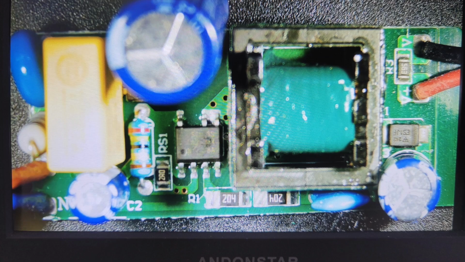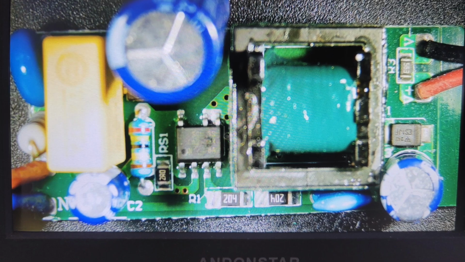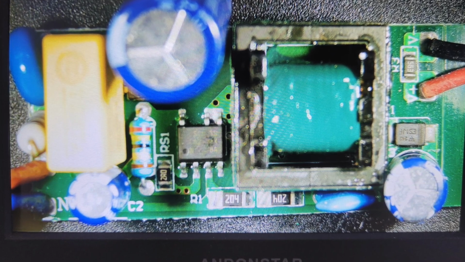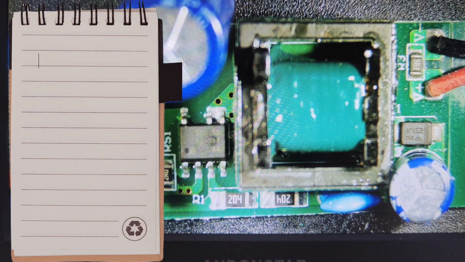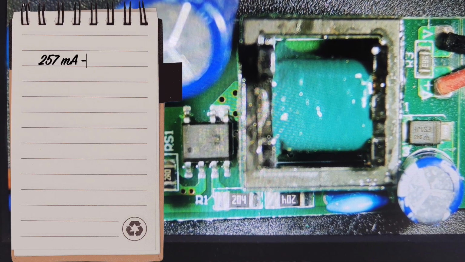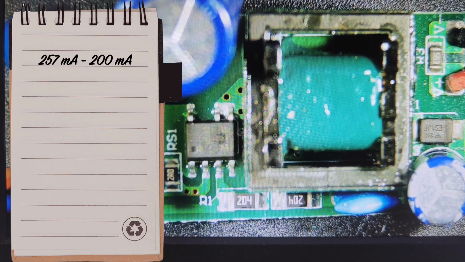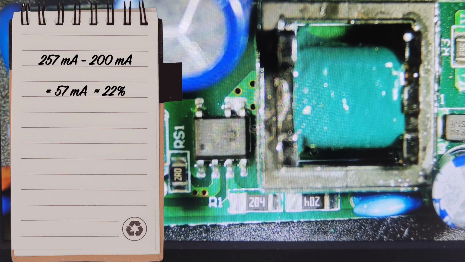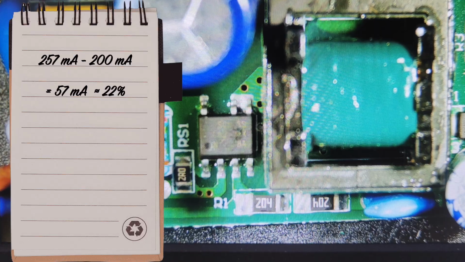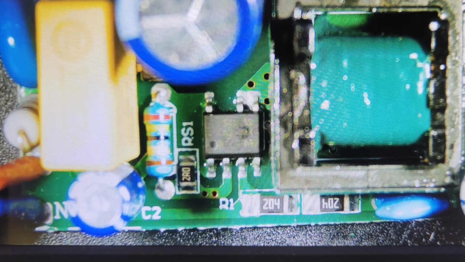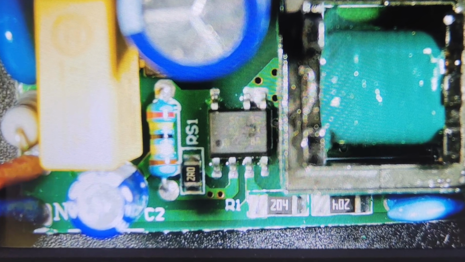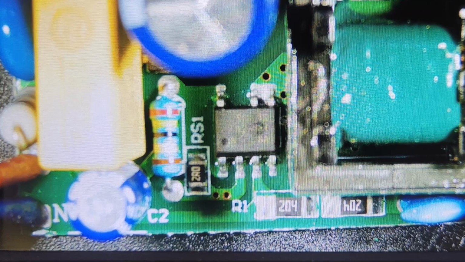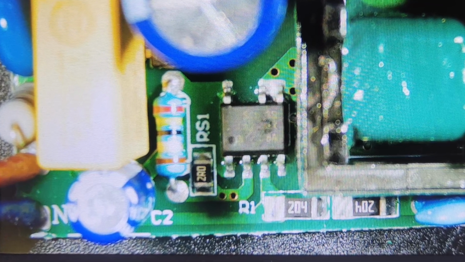A simple question: by what percentage do we need to change the driver current to get a current of 200 mA? It is simple. 257 minus 200, we get 57 milliamps, which is approximately equal to 22% of 257 milliamps. Let's assume that we also need to change resistor R3 by 22%. Moreover, we need to increase the resistor.